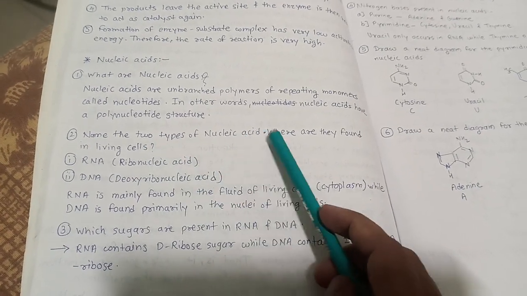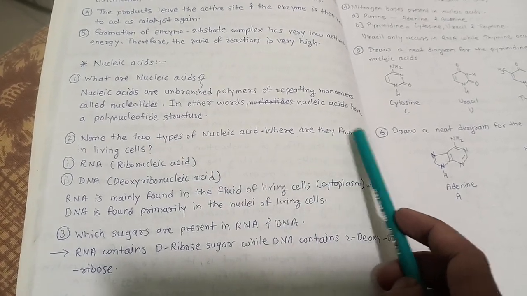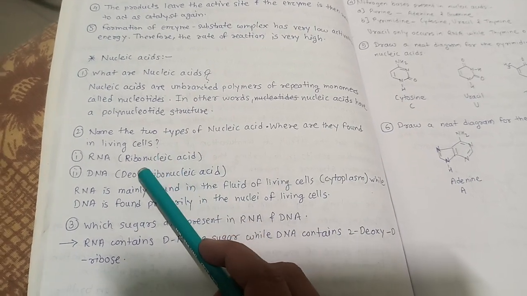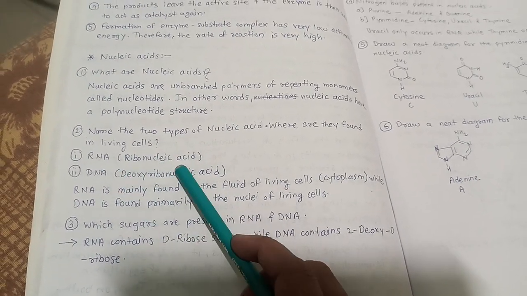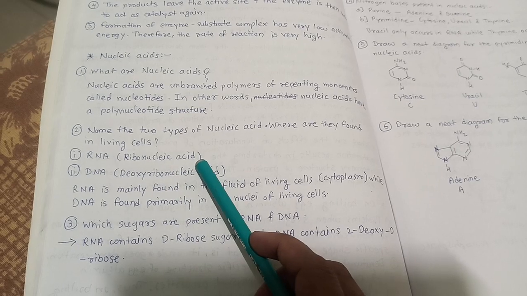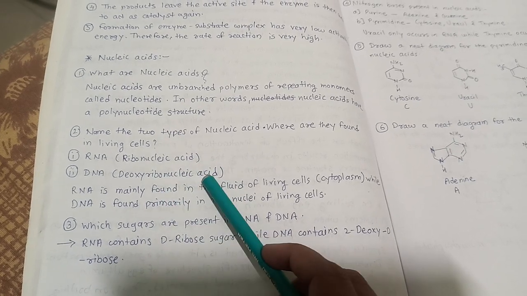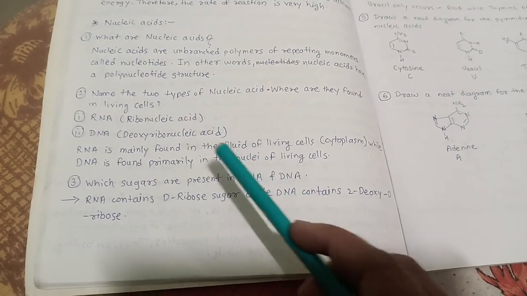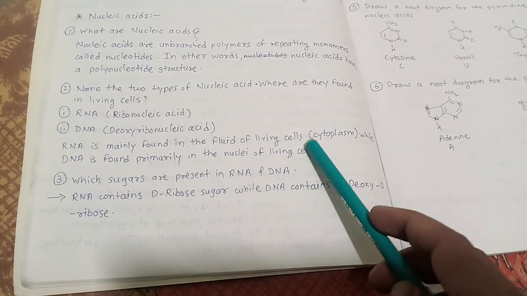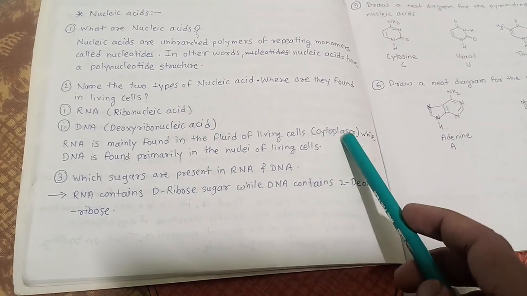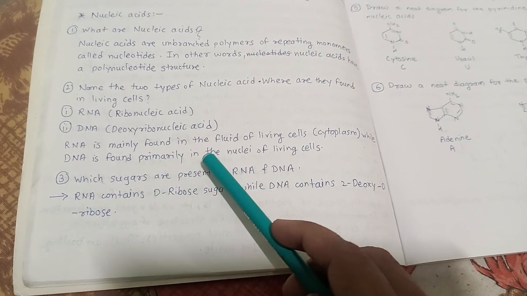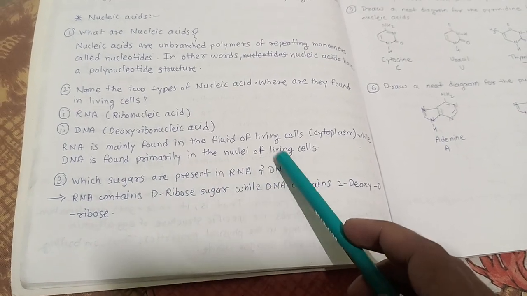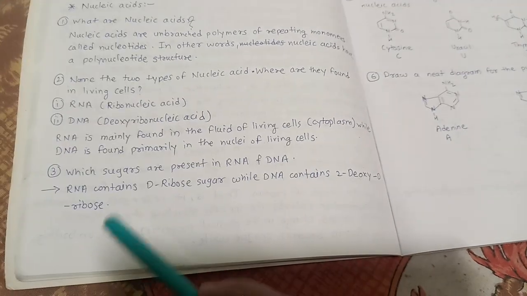Name the two types of nucleic acid. Where are they found in living cells? So the two types are RNA and DNA. RNA full form is ribonucleic acid. DNA is deoxyribonucleic acid. RNA is mainly found in the fluid of living cells, that is cytoplasm, while DNA is found primarily in the nuclei of living cells.